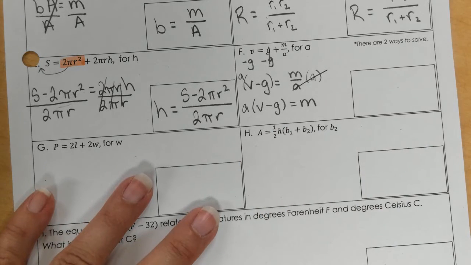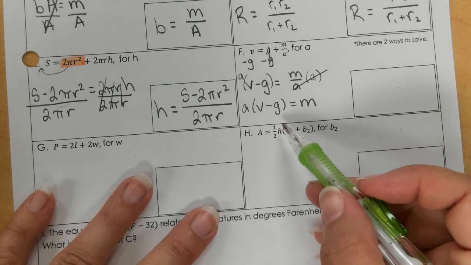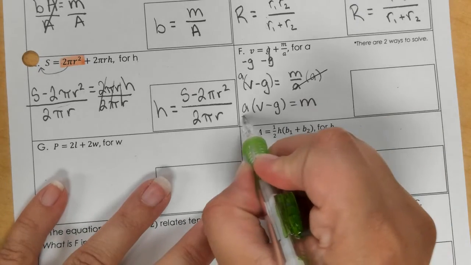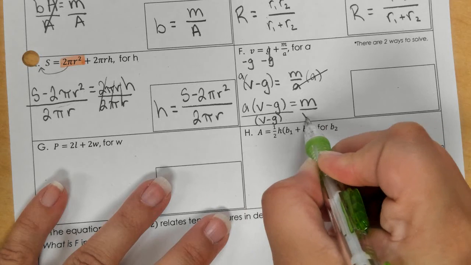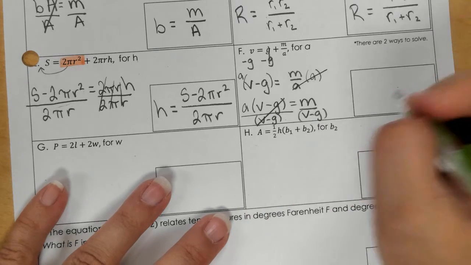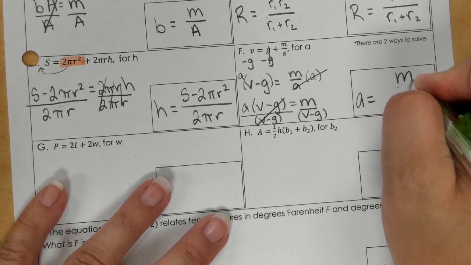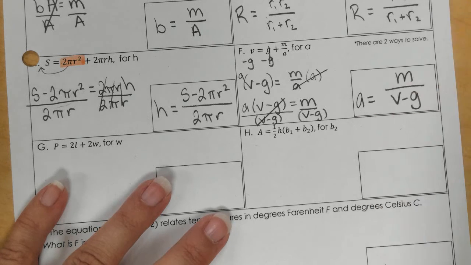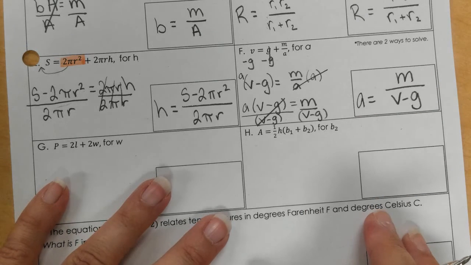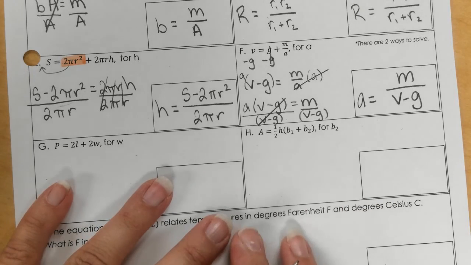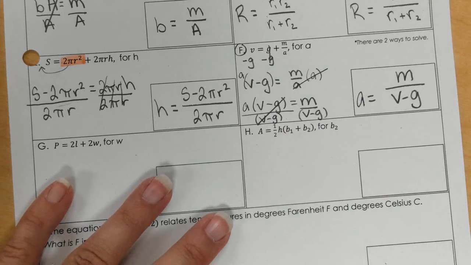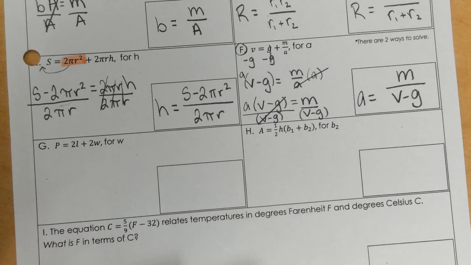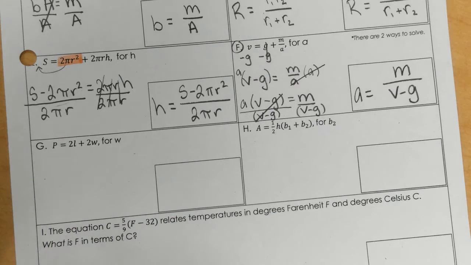And as you can see, that is exactly what we got earlier. And now we just have to divide by that quantity v minus g. So a equals m over v minus g. Okay, I want you to be aware of this one because you will see this one again, just different letters, on a quiz, I believe. So please be on the lookout for complicated problems and understanding moving your variables correctly.